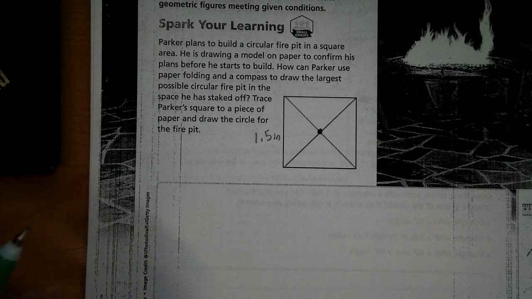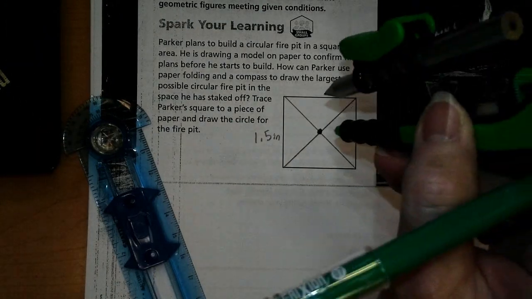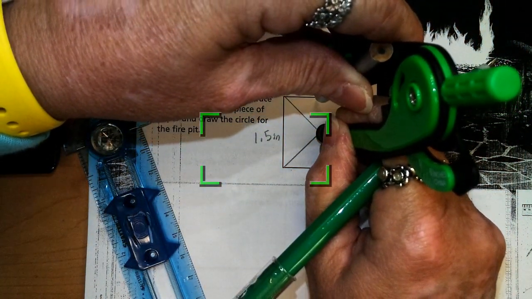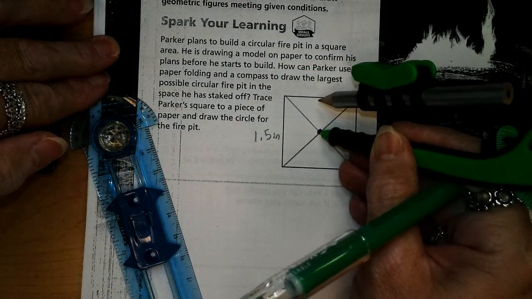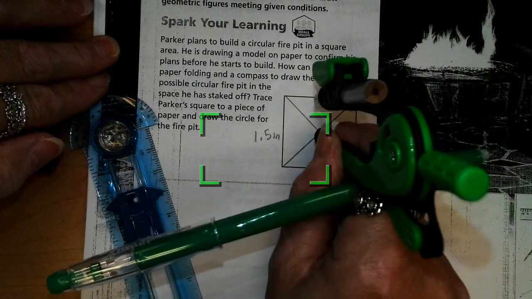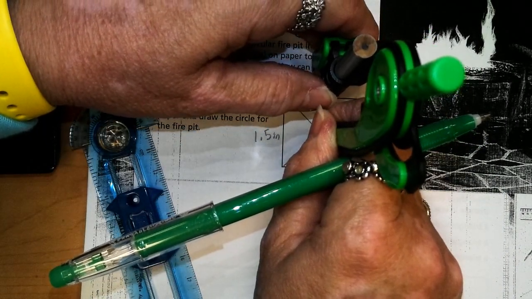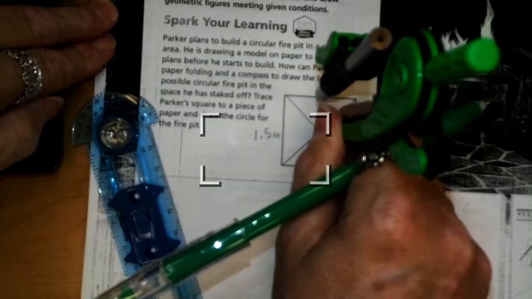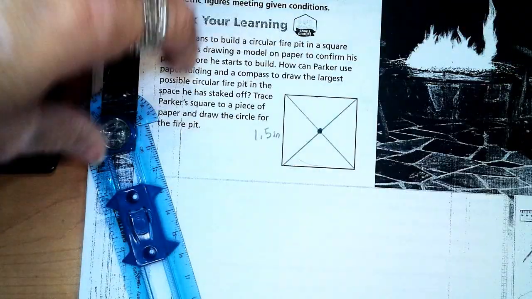Okay? So then what I'm going to do with my safety compass, and you can do it with this compass too, right? Is I'm going to measure the distance. So see how the Sharpie point goes on that circle? And then your pencil is going to come real close to that line. Okay? And then you're going to use it to make that circle.